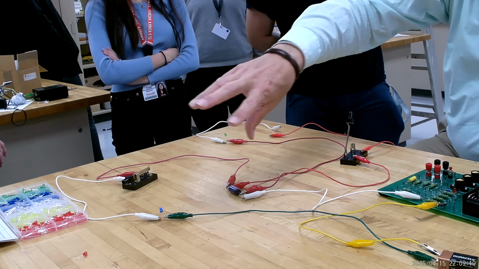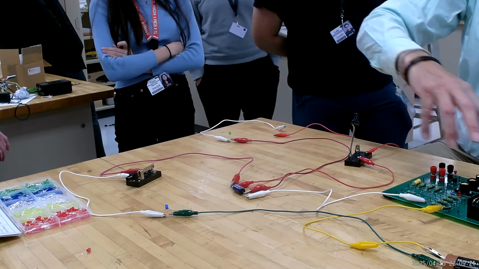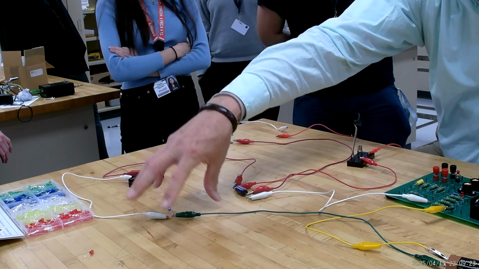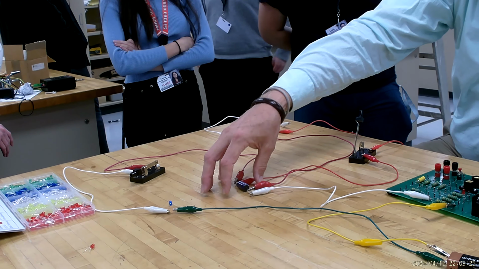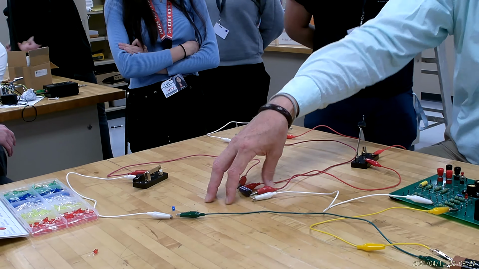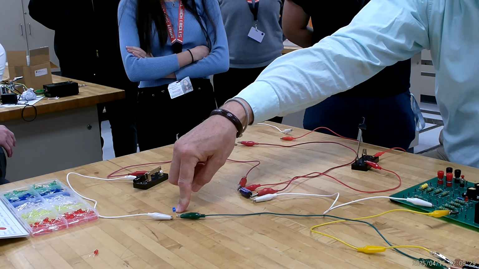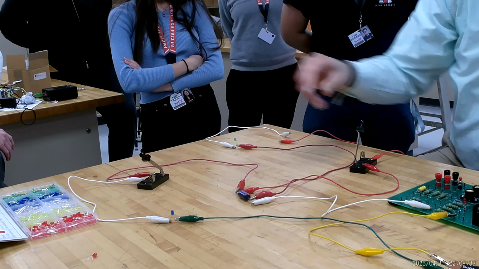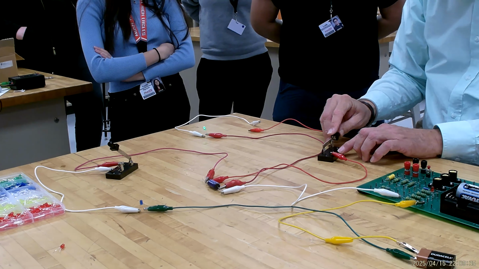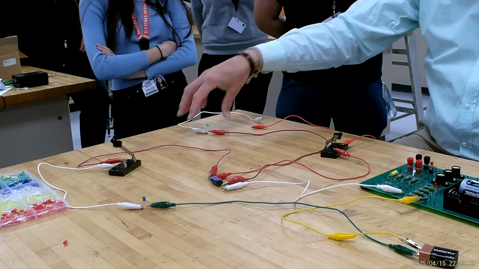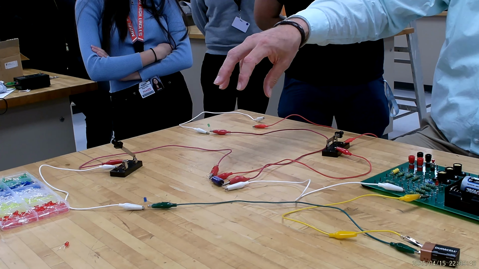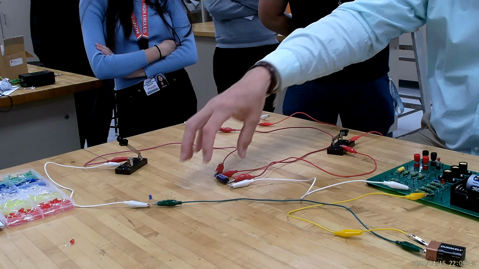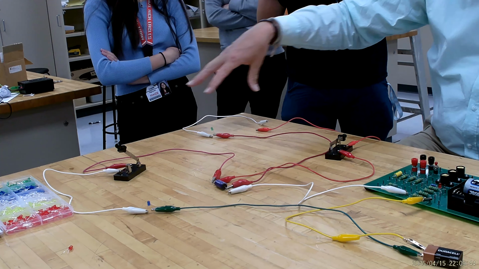But it gets bright and goes dim because initially there's a whole bunch of current flowing through it, but once the capacitor gets charged, the capacitor stops the flow of electricity to the blue light. But then once it's charged, then it repeats that process. This gets bright and goes dim because then it's the opposite. Then I'm taking the energy that was stored, and then it's going to flow over here.